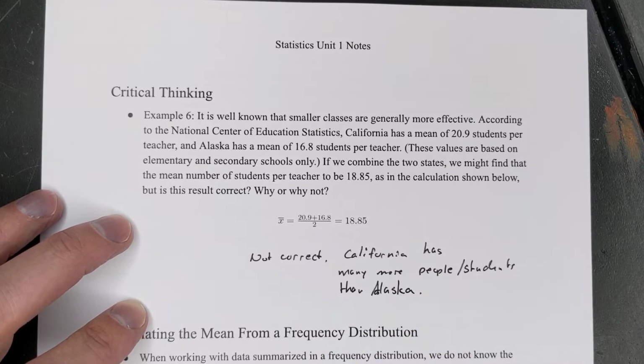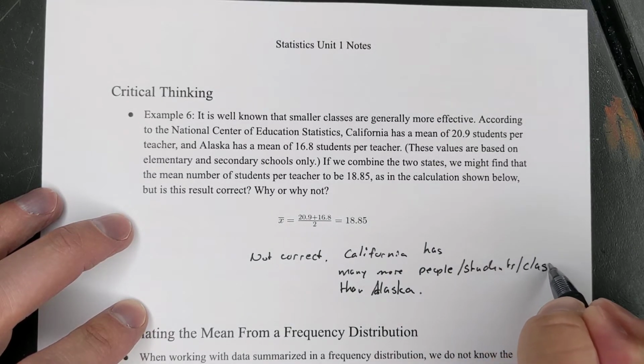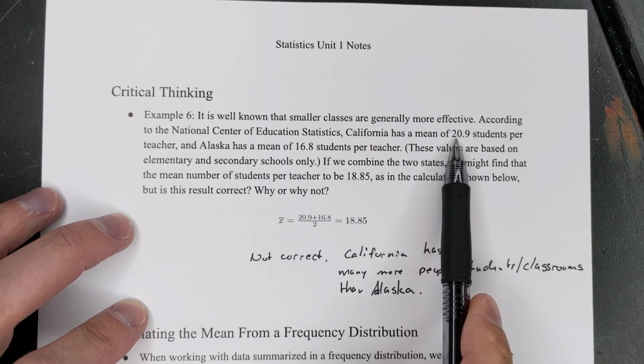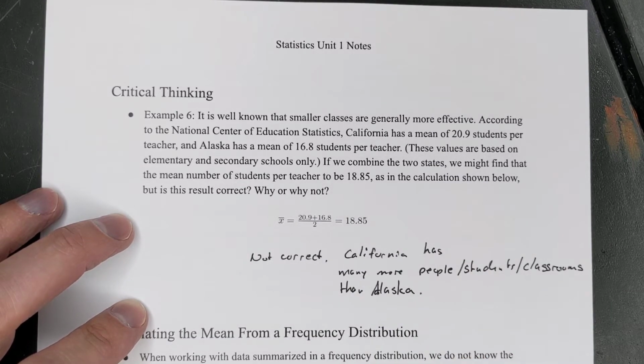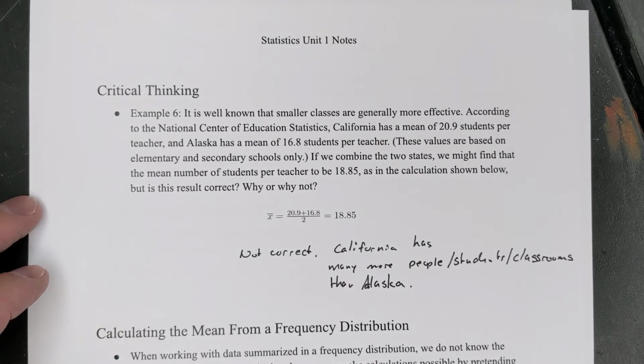So you can't average averages together. That doesn't give you an appropriate thing. Or people, students, or you could say classrooms, whatever you want. So in honesty, or in all actuality, I guess would be the best way to put it, the average should still be pretty close to California's, simply because California has way more people. So this is kind of like a weighted average, you might see.